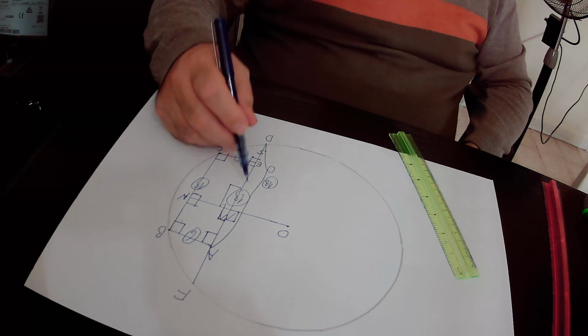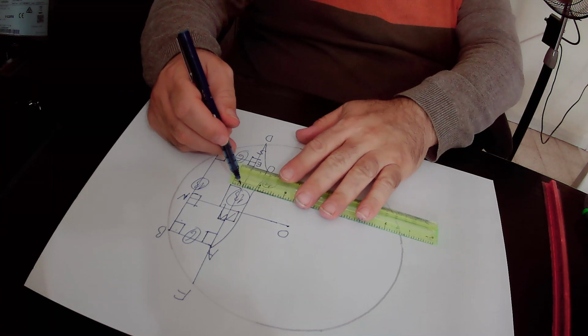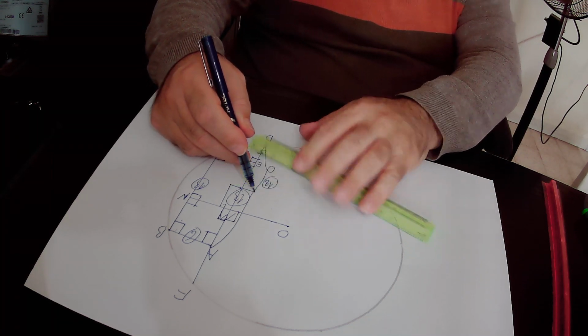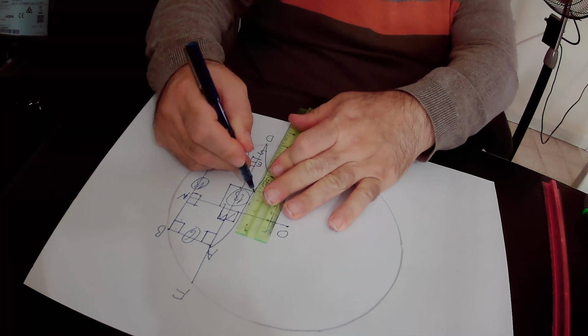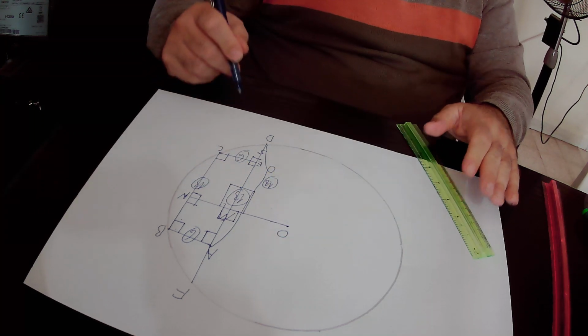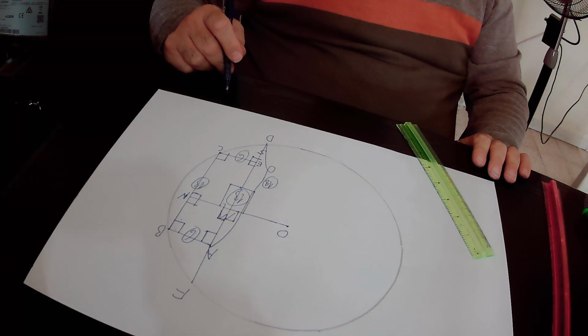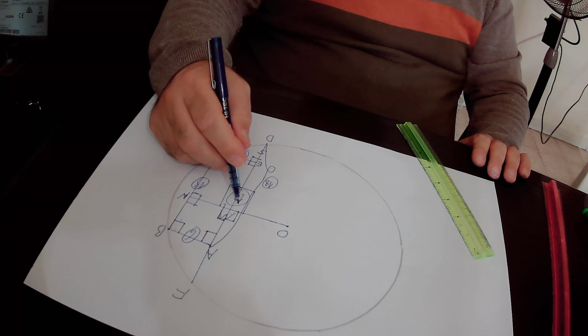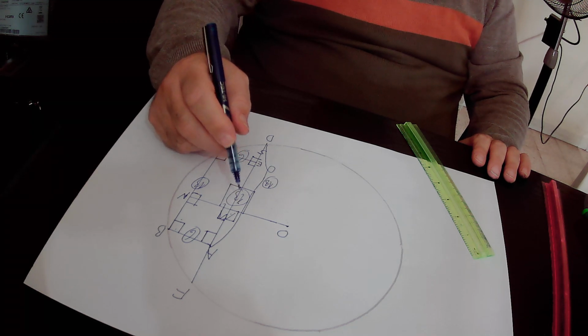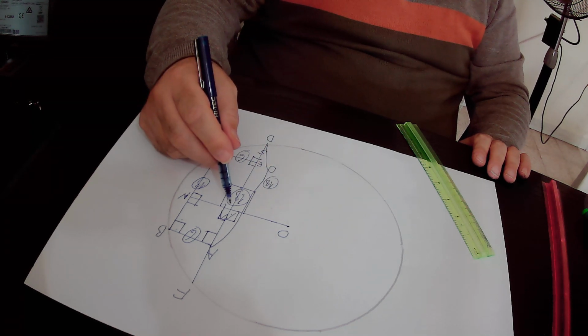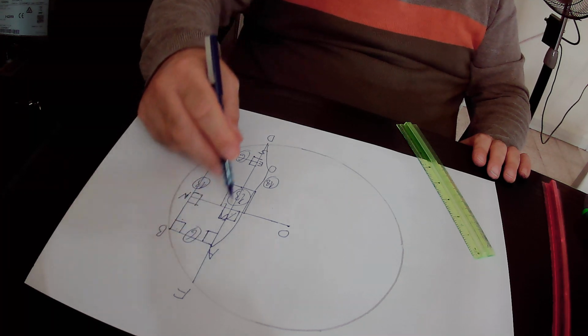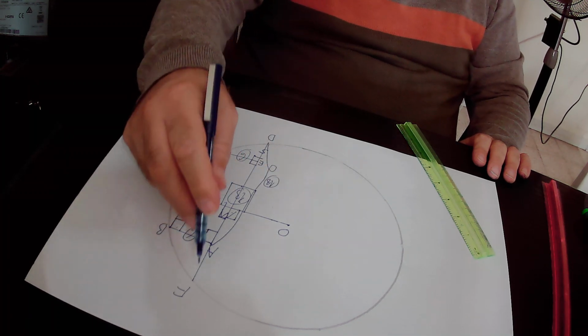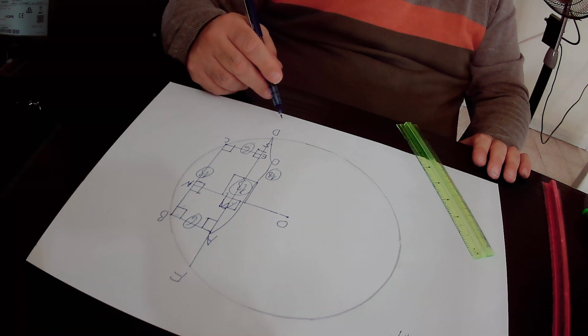So this missing angle must be equal to 90 degrees. We found out that this angle equals 90 degrees and this angle equals 90 degrees. That is to say, line segment OM is perpendicular to chord FD.